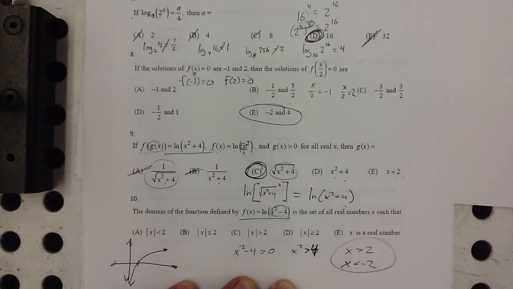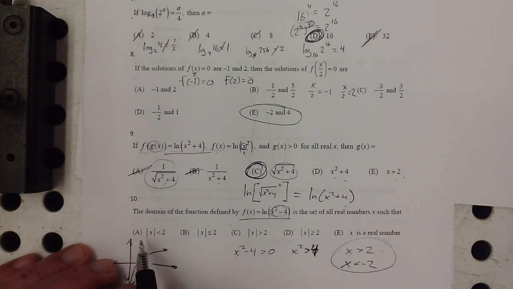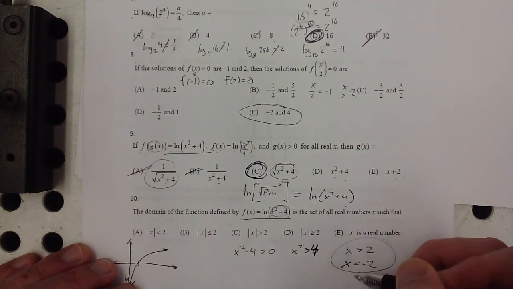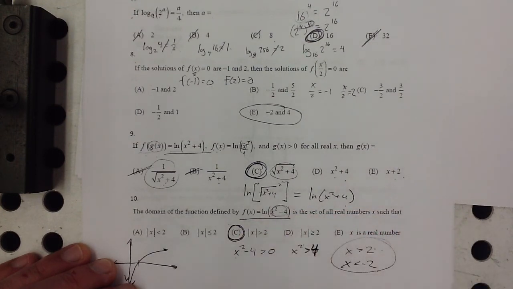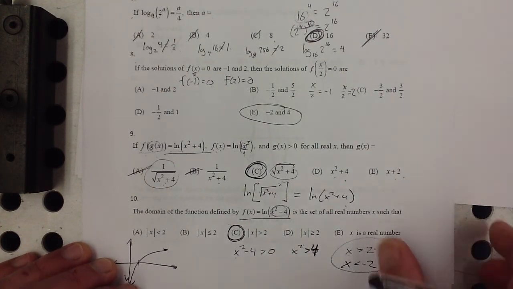So this is what we're interested in. And which one of these things? So we want the absolute value of x to be greater than 2. Right? Not greater than or equal to, because we can't have zeros in there. All right.